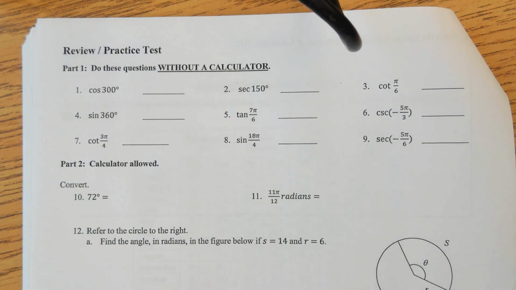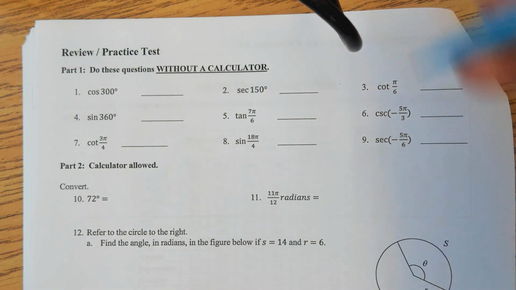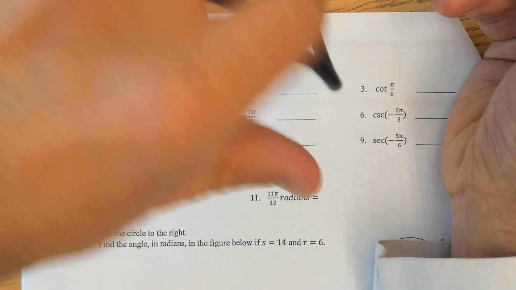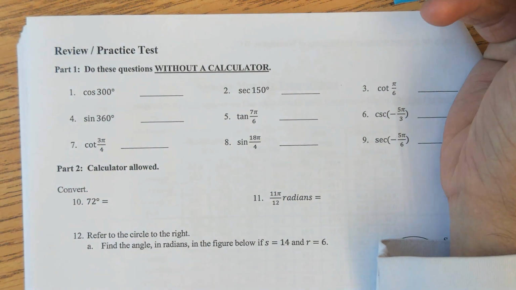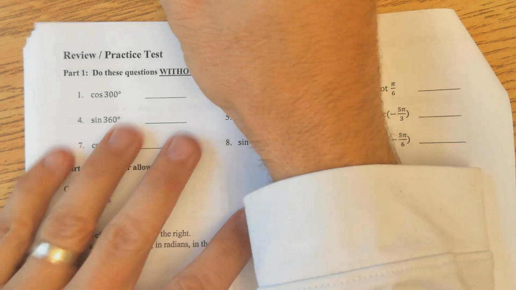All right, we're going to be going over the test review. Okay, so here we go. So for this first section, sorry, this is in the way, I apologize. Okay, for this first section, there's a couple things you need to know. One, you need to recall your formulas.